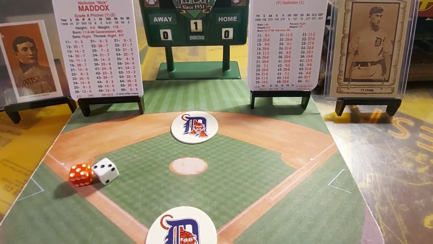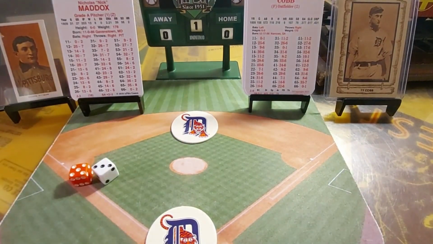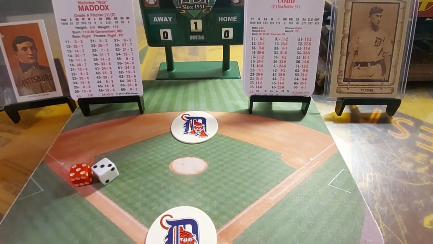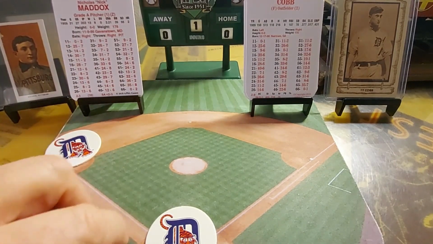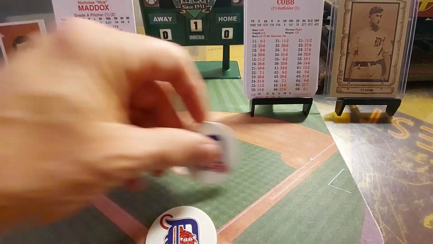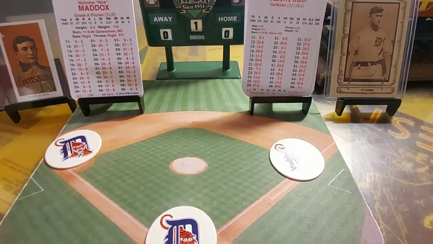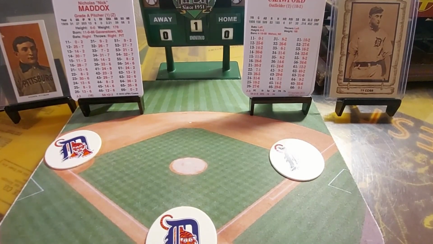And Manny McIntyre, if he's fast, he will score from second. Let's see. He is not fast, so he goes to third. Tigers have runners at first and third. Nobody out. That brings up Wahoo Sam Crawford. Wahoo, because he's from Wahoo, Nebraska. Let's see. The Pirates are going to play the infield back. Hope to try and get two.